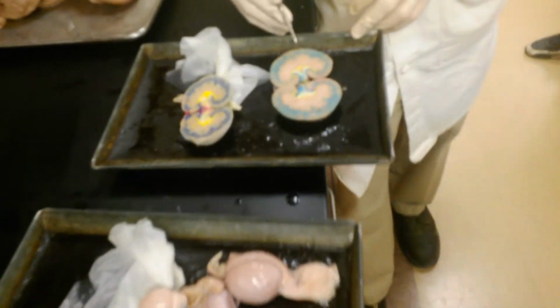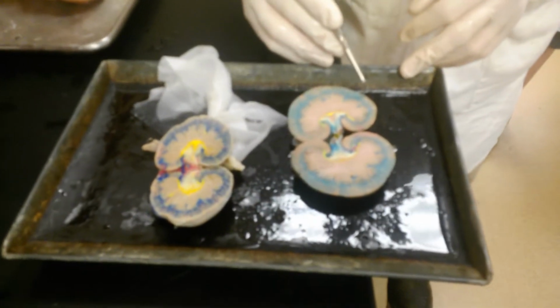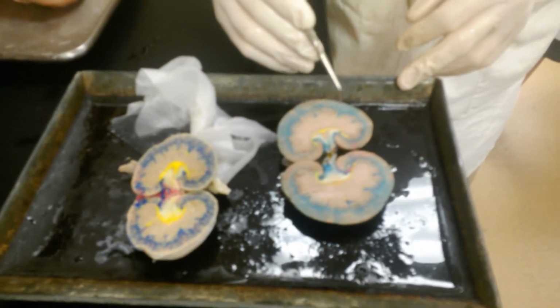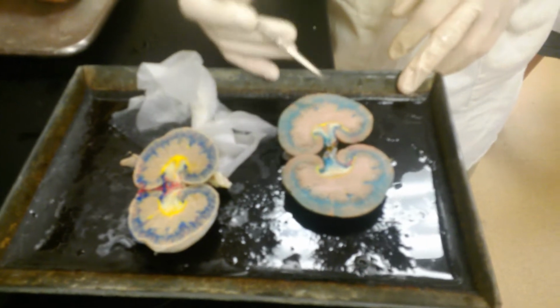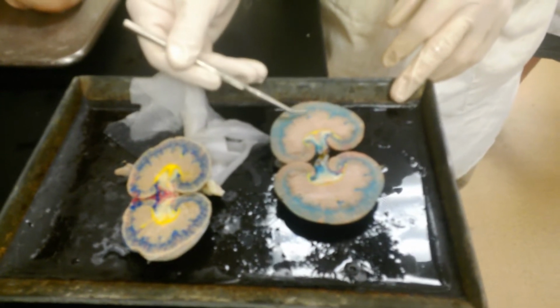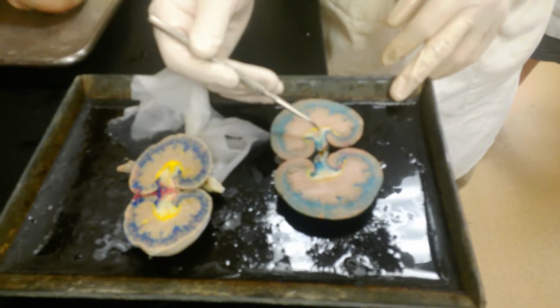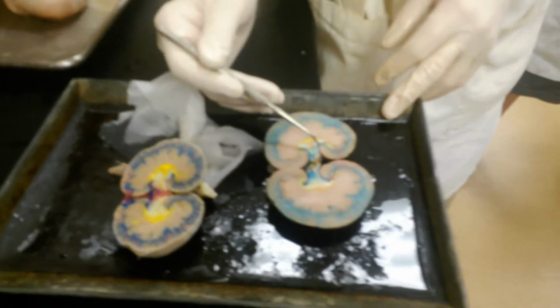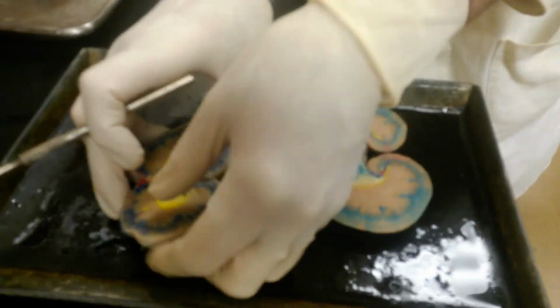These are really nice. They show the cortex. If you look at the cortex, it has this kind of striated appearance. That's all of these nephrons all lined up and collecting ducts. Deep to that, this homogeneous area is all medulla. And then finally we get to the renal pelvis right there, where all the papillary ducts empty.